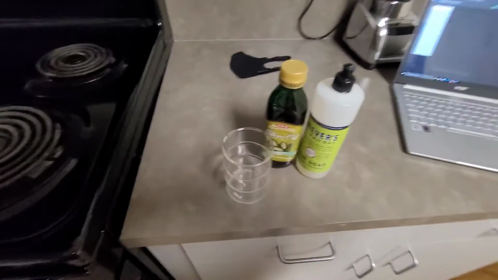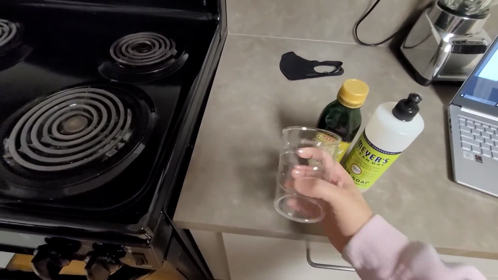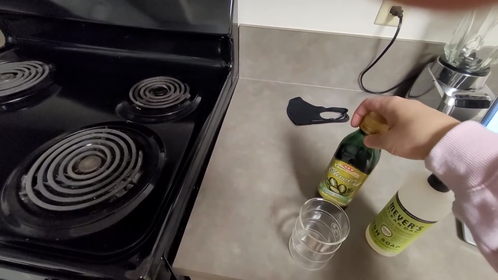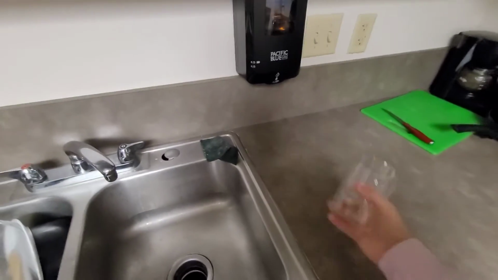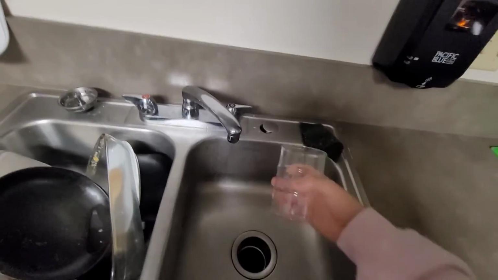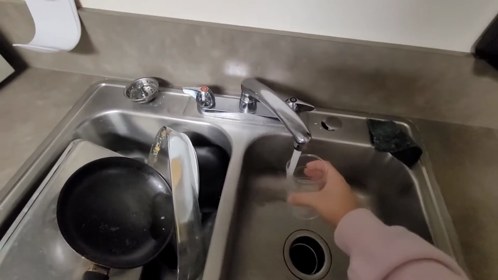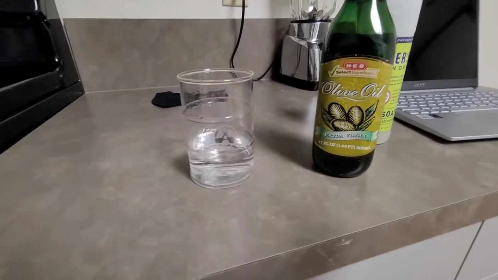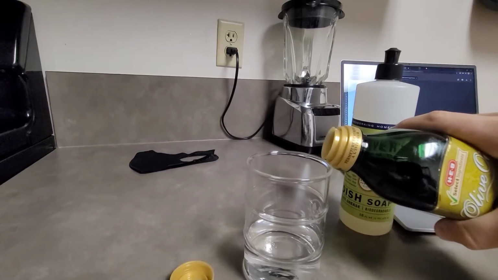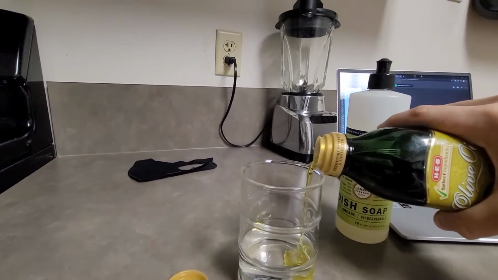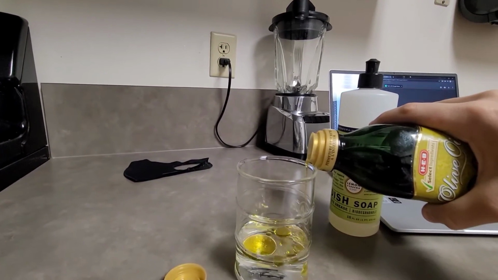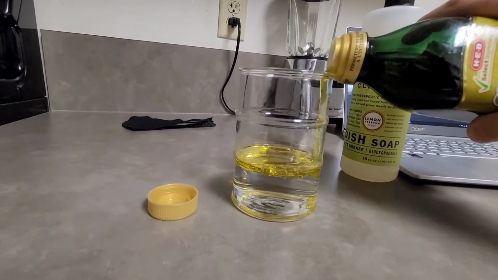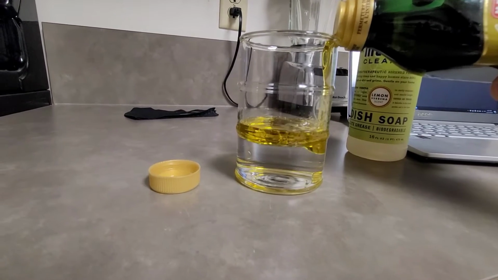So, what we're going to start off with is a cup, some soap, and some olive oil. First thing we're going to want to do is fill up our cup with water. Get some water from the sink. And then we're going to put oil gently down the edge. And as you can see, the oil is actually staying on top of the water.